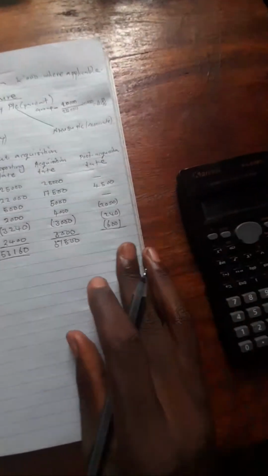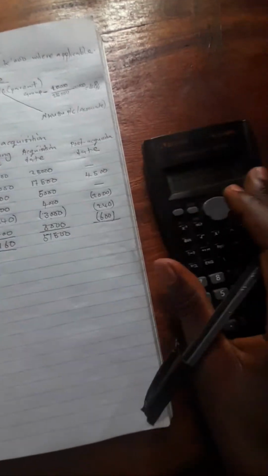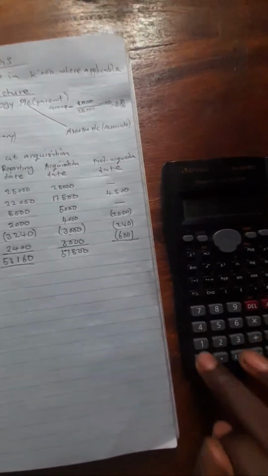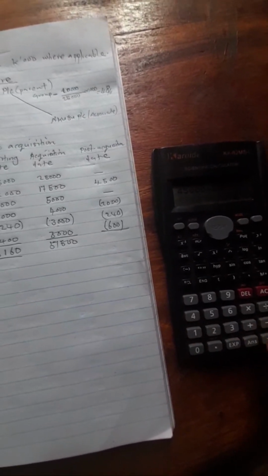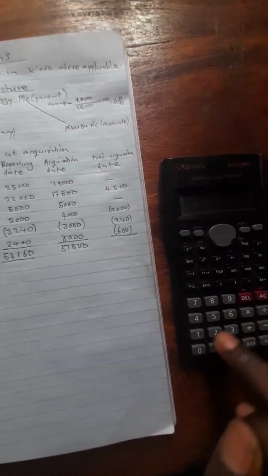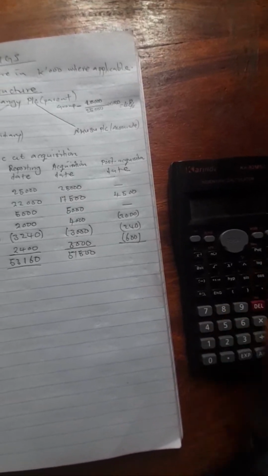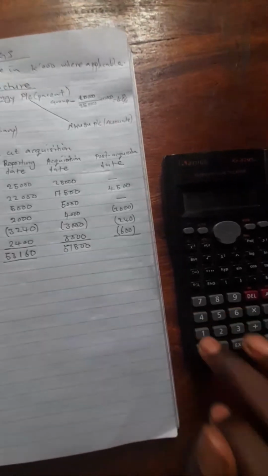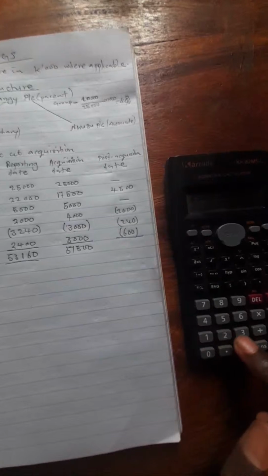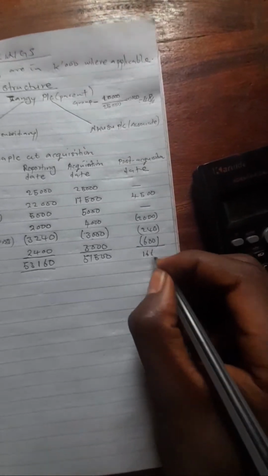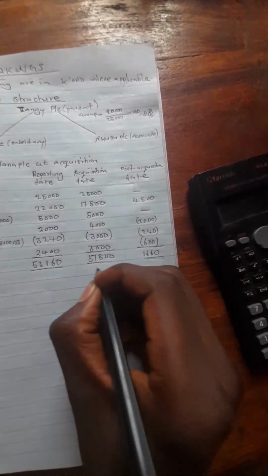And then at the post acquisition there, 5,000 minus 2,000 minus 240 minus 600, 4,500 minus 240 minus 600 minus 2,000, which is 60. So we are done here.